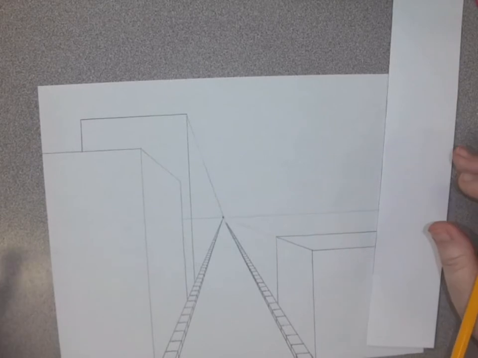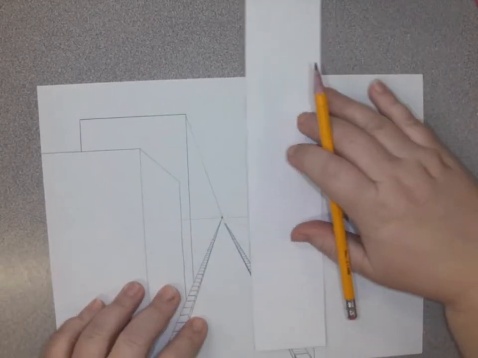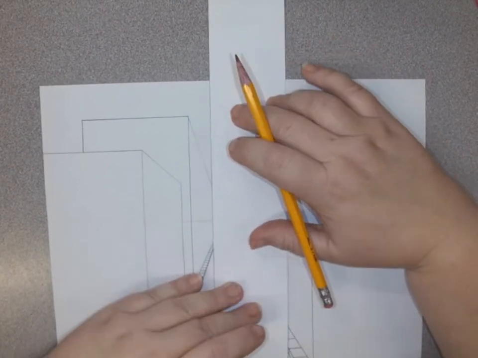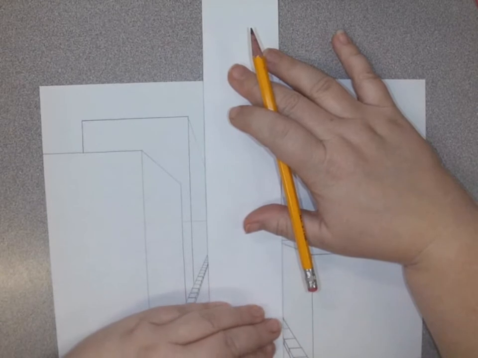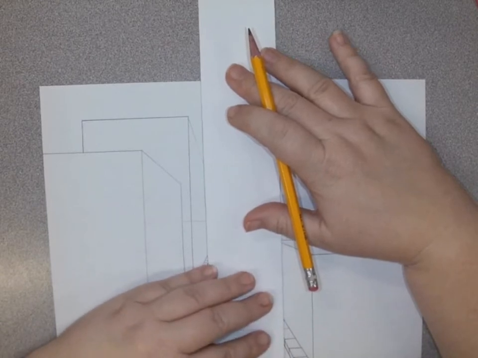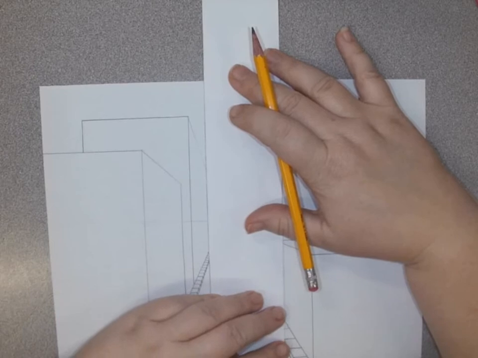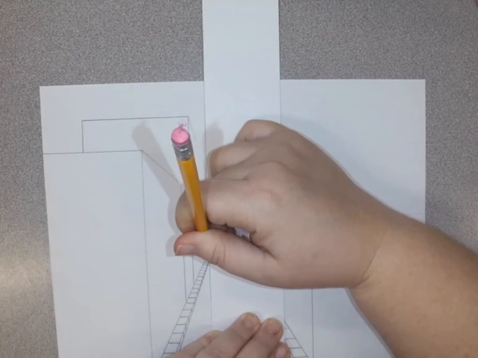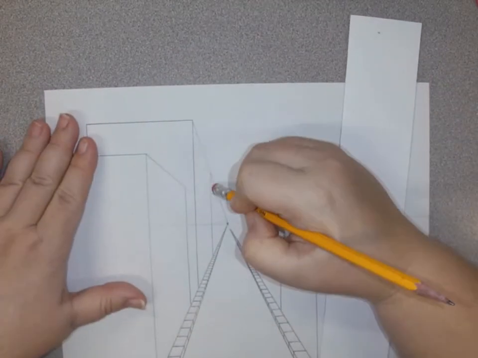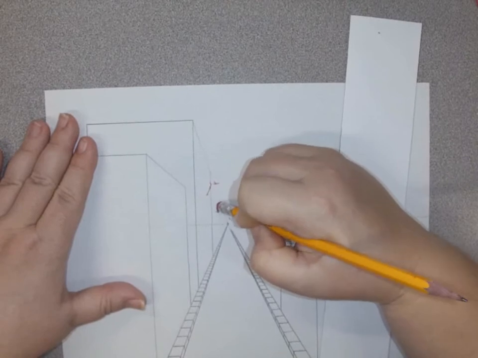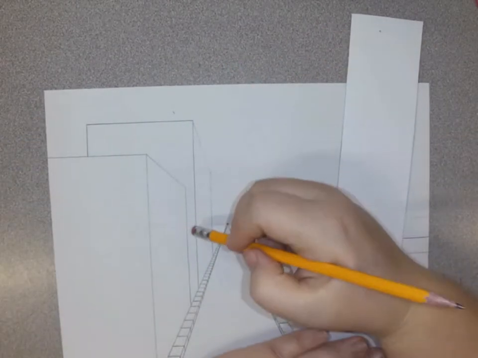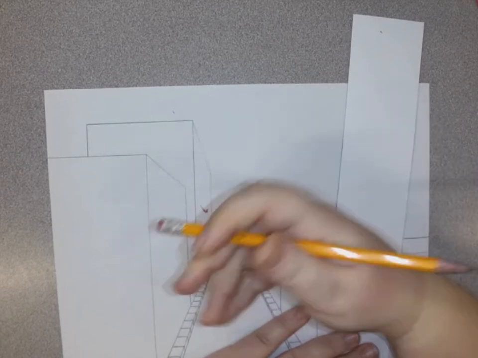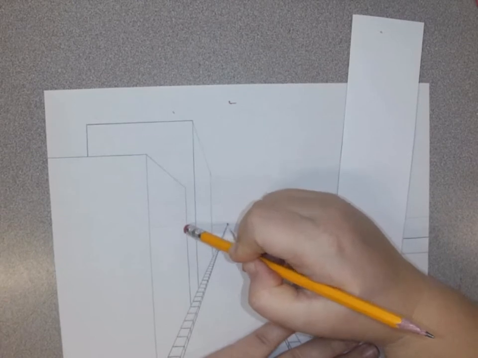So now I need to end it. It goes on forever and ever, and we don't want that. But remember, I still need space for one little building on this side. So you're going to have 3 buildings on each side, so don't make them too wide each. Otherwise, you're going to have trouble fitting them all. Okay, so this building's going to be a little bit thinner than my first one. Okay, and so now I'm going to erase this guideline. I also need to erase my horizon line inside my building. So this line right here, and this little line right here.